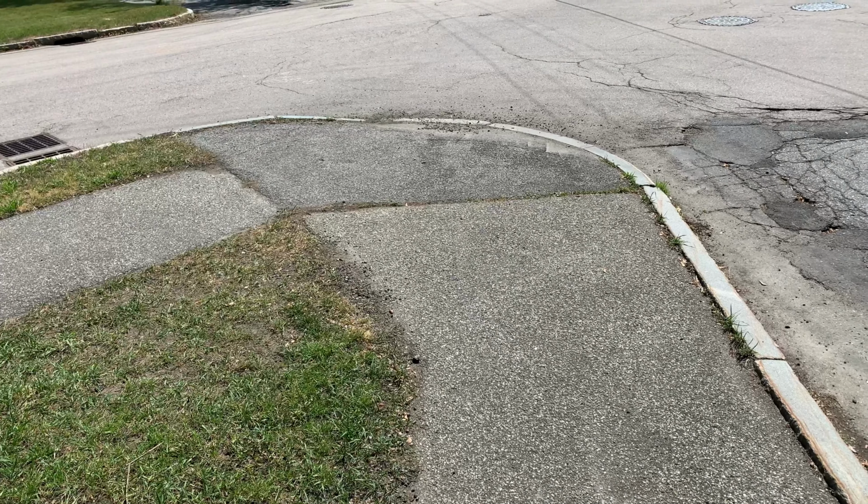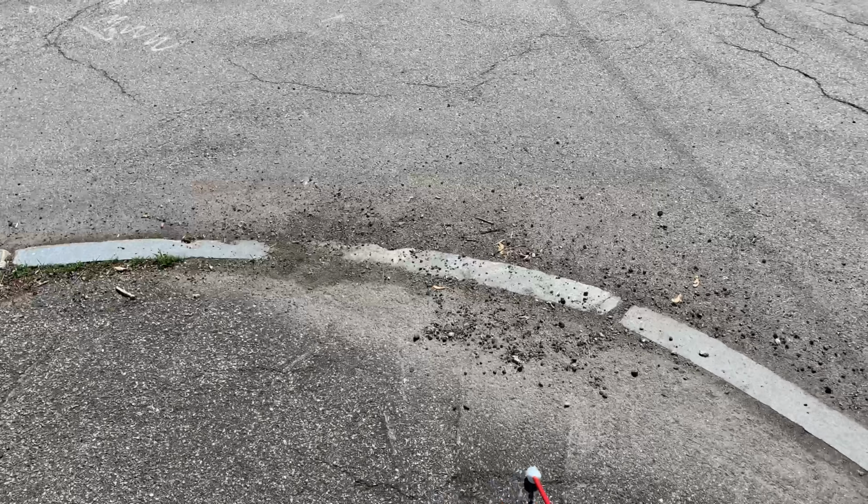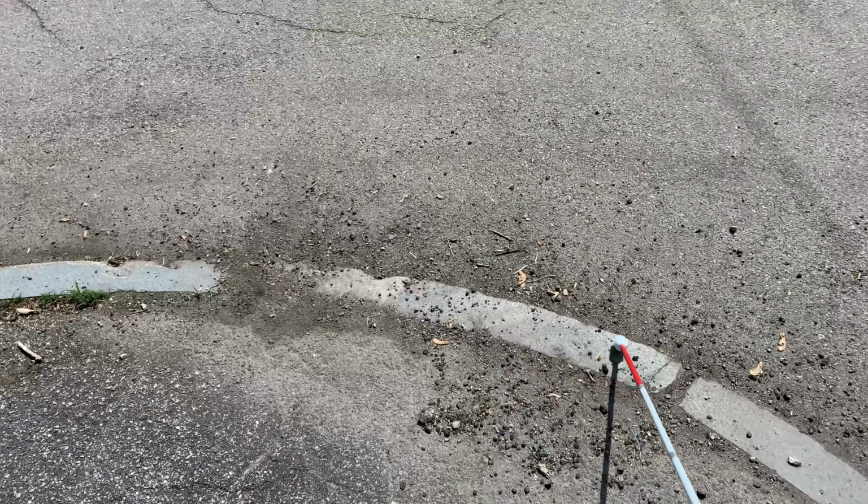So let's try that. So I'm doing constant contact again, and I'm walking towards the corner. I feel the slope down with my feet. My cane is going down, and I could feel a little bit the difference between the curb and the street and the sidewalk. So that's one way of knowing you have located a corner.